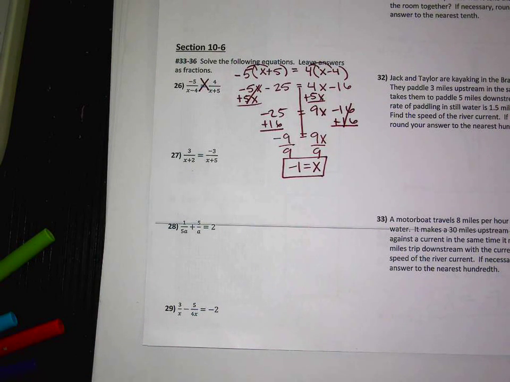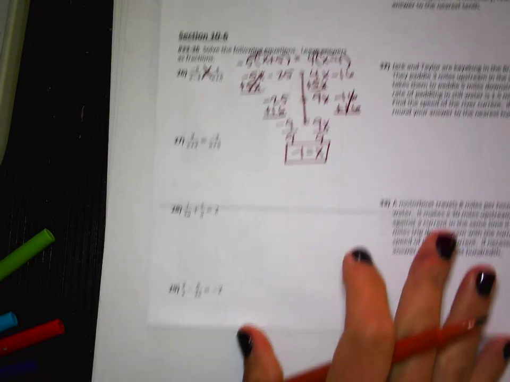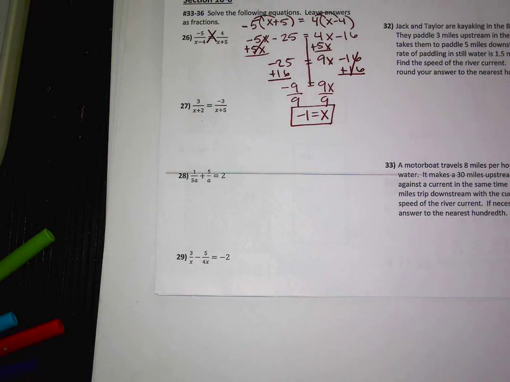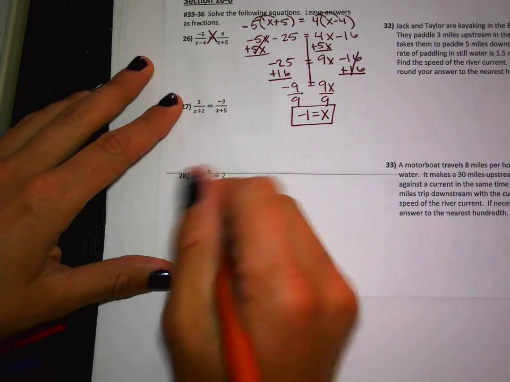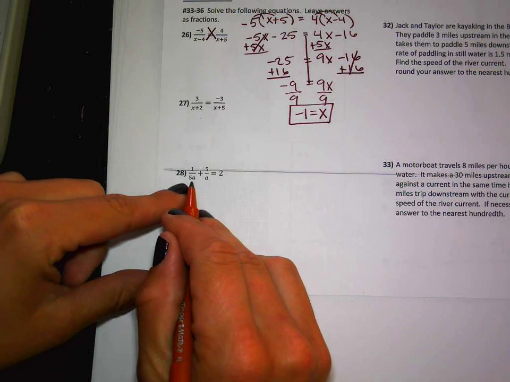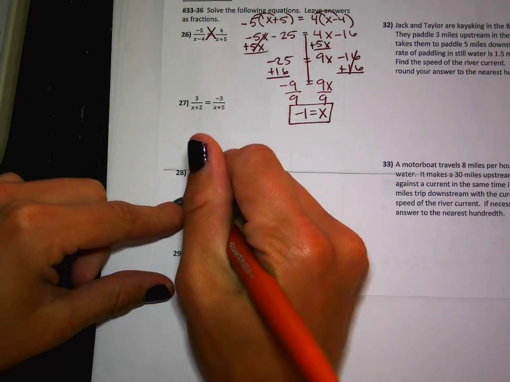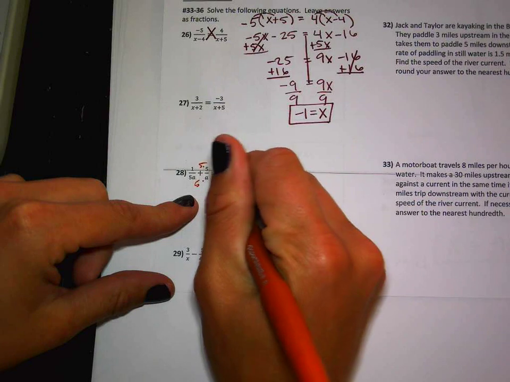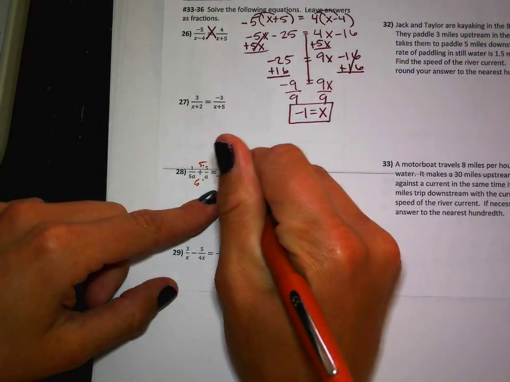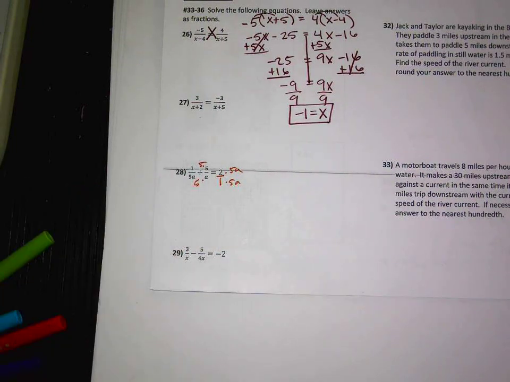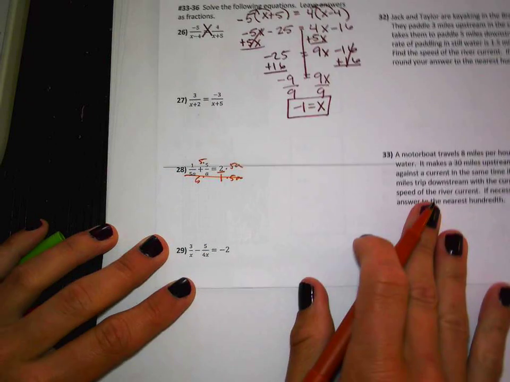All right, so are we okay on that one? Yep. Last one, 28. So this one has lots of fractions, and so we need to get a common denominator. What is my common denominator going to be? 5a. So do I need to multiply that one by anything? No. What about this one? Yes, by 5. And then what about this last one, 2 over 1? By 5a. So once all of your denominators are the same, they're all 5a, what do you do? Cancel them out.